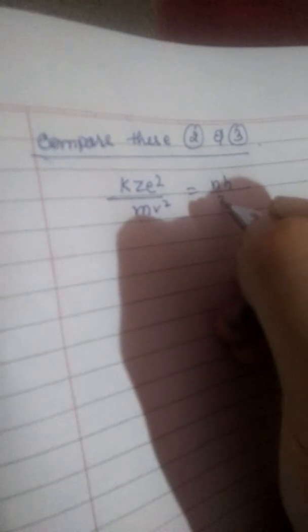Now what we have to do, we have to compare these 2 and 3. What we will get, k z e square upon m v square equals n h by 2 pi m v.